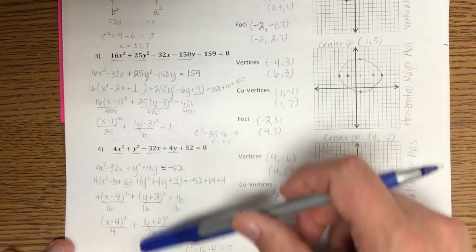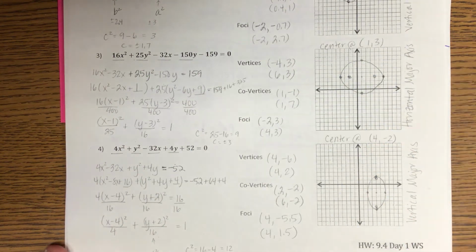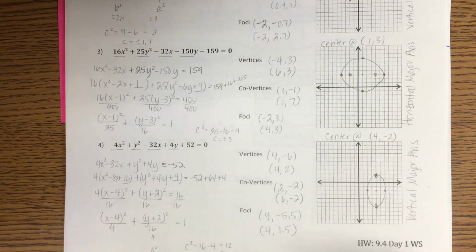You can see the work for number 4, and then of course you can see the graph that I didn't complete for number 3. But feel free to pause the video, finish up whatever you need to finish here, and then reach out if you have any questions or concerns. But that's it for today.